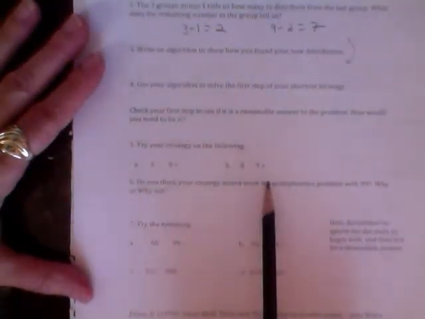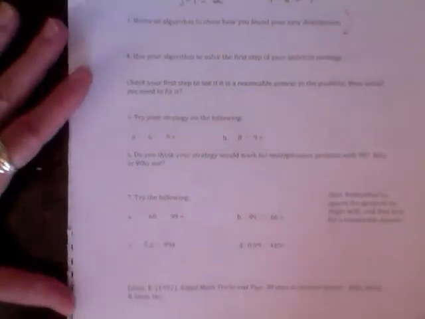So again, my idea here was to have them try it with 9, even though they may know their multiplications. I just figured this might be an easier way for them to see it. Do you think your strategy will work for multiplication problem with 9? Why or why not? And then I gave them the other problems to try, and hint, remember to ignore the decimal points. So that's how I did multiplying by 99.